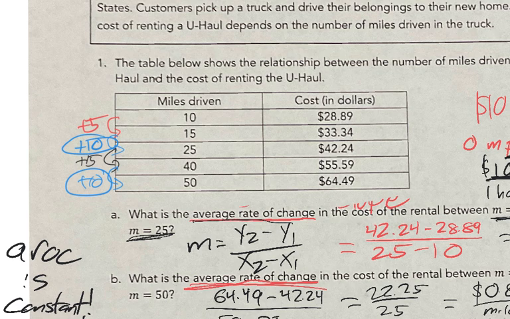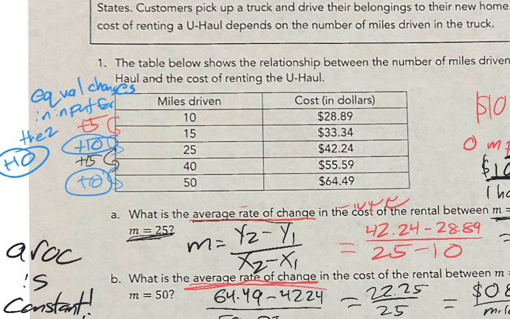So those are what we call equal changes in the input. The blue is where I'm up 10. Equal changes in input for the 2 plus 10s. I know you guys don't have color coding, so it'll be harder for you to make sense of that, but we have equal changes in the input at the plus 10s. So I want to go and look at the y values in that same situation where I went up by equal changes in the input.